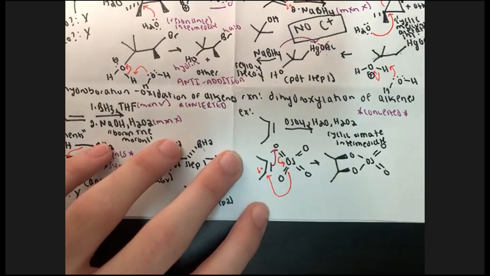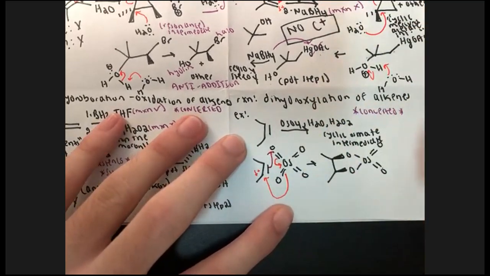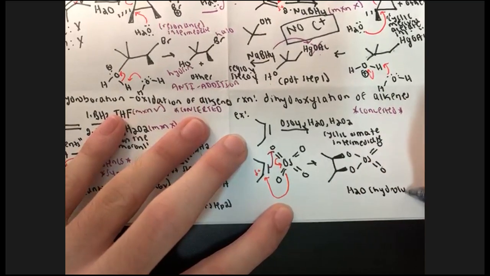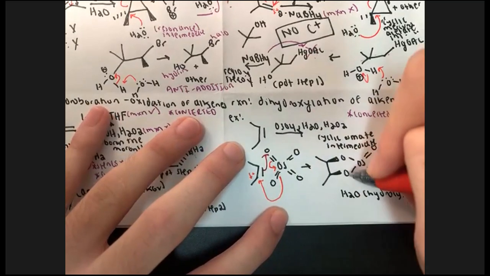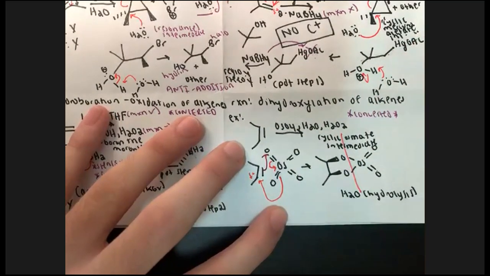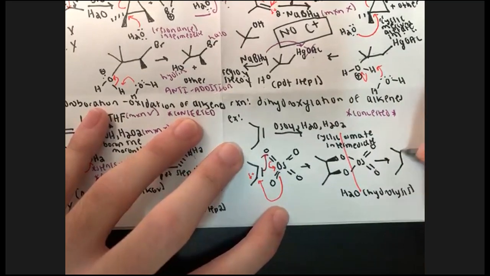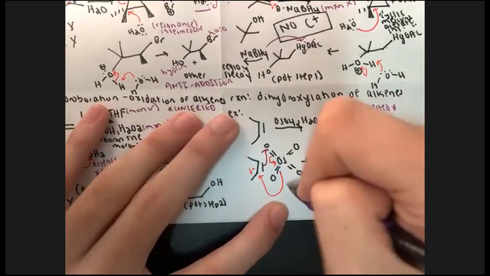Okay, so we're here. And then essentially what we said was we don't need to know the mechanism beyond this point, but water is just going to do something called hydrolysis. Okay, and hydrolysis just means to cut with water. So I'm just going to draw a big line through here. Okay, that's what it's doing. And then the result is going to be 2 alcohols, syn addition. Okay, so this was, again, another type of syn addition.